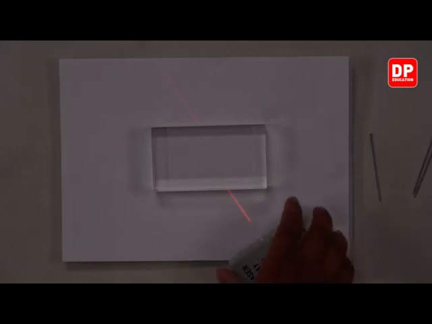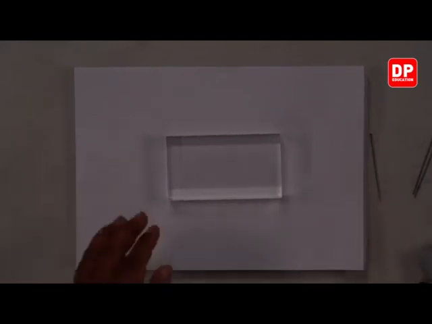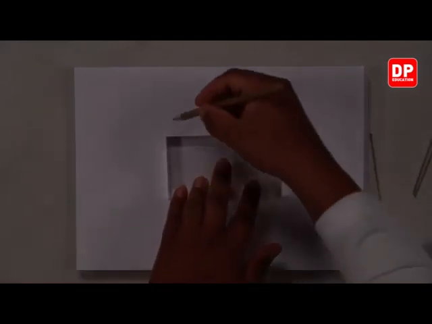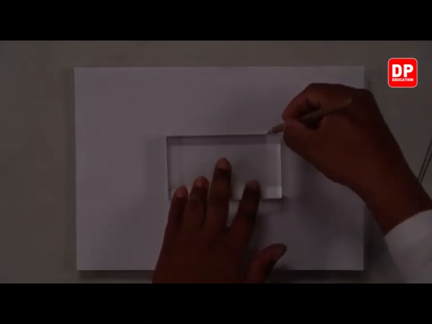So first of all, I'll remove this. First of all, we have to mark the position of the glass block on the A4 sheet like this.